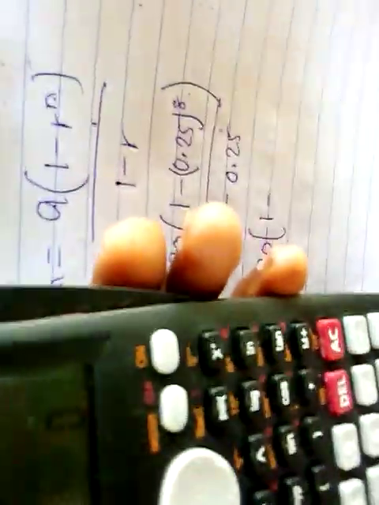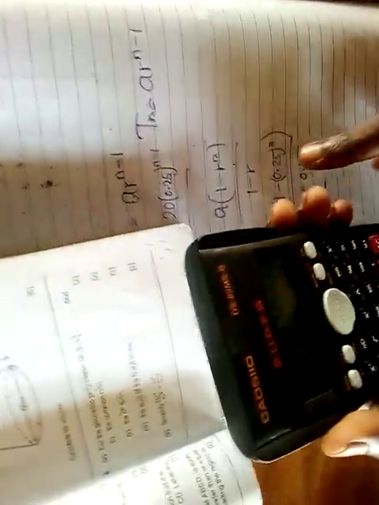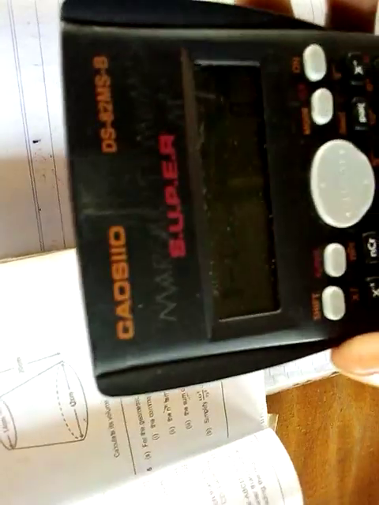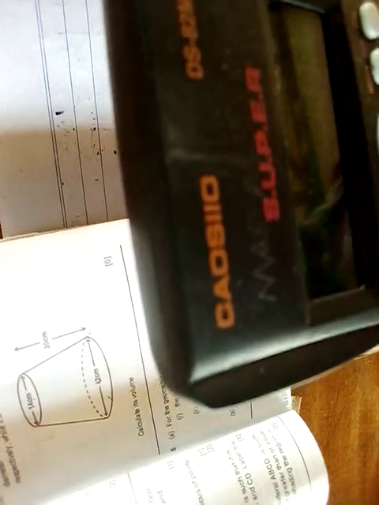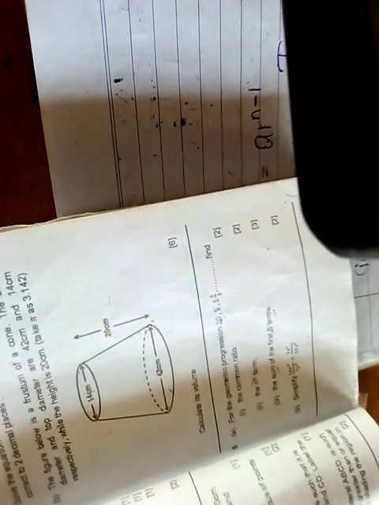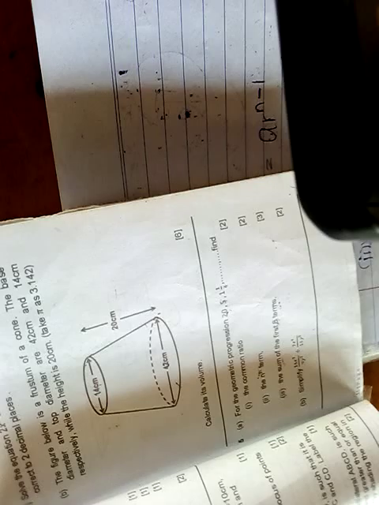So we can say 1 minus, in brackets, 0.25, close brackets, to the power 8. This is the symbol for power.